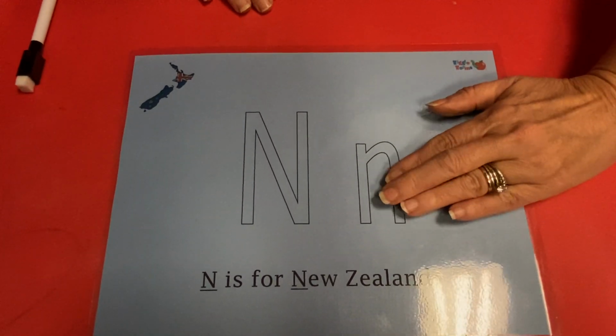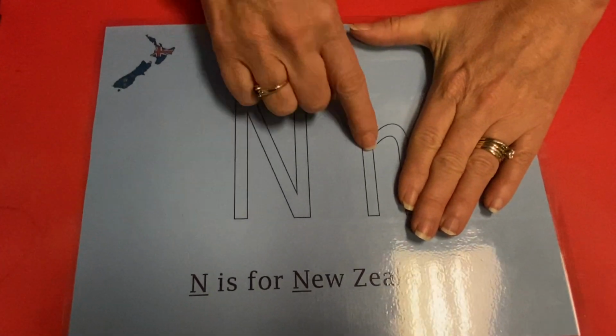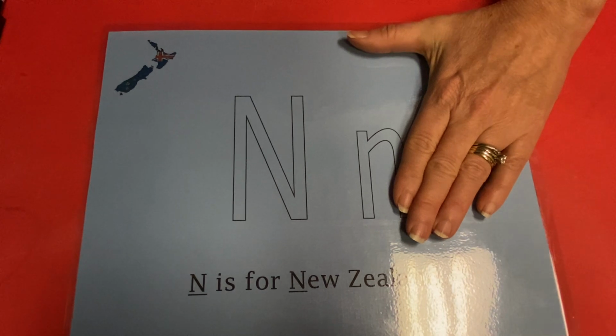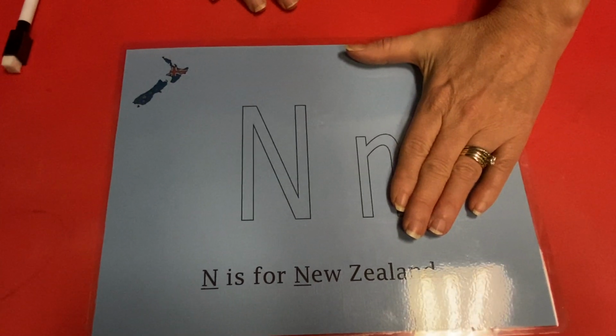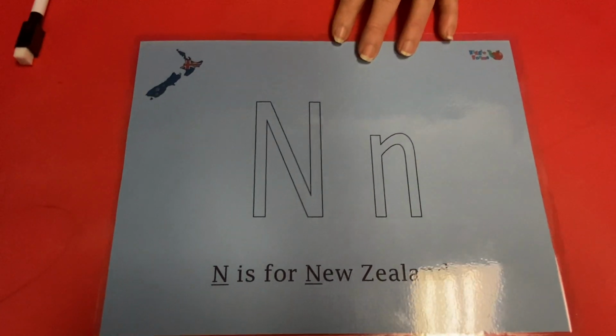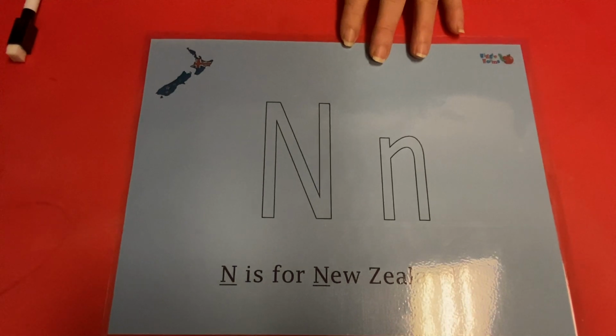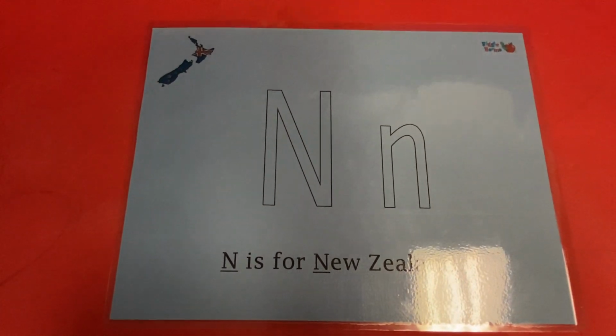If I stopped right there, what does that look like? Looks like a lowercase r. We have practiced our lowercase r, so if you can make a lowercase r, you can carry it on and make your lowercase n. All right? So, capital, lowercase, totally different, same letter.